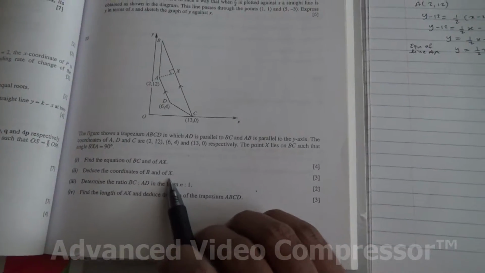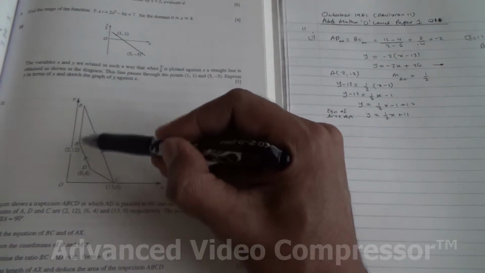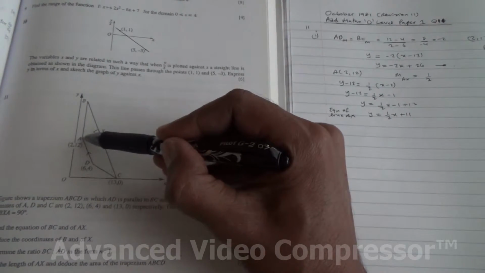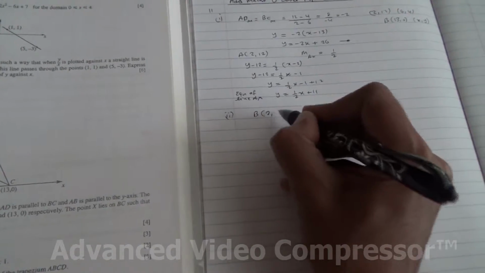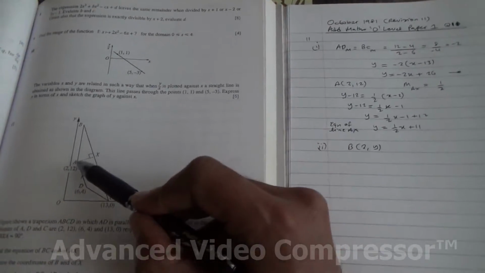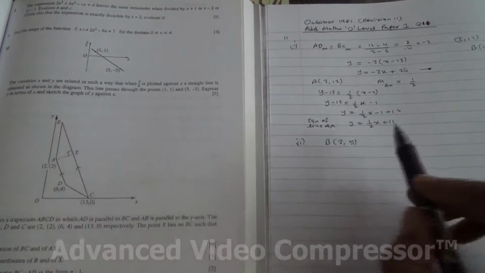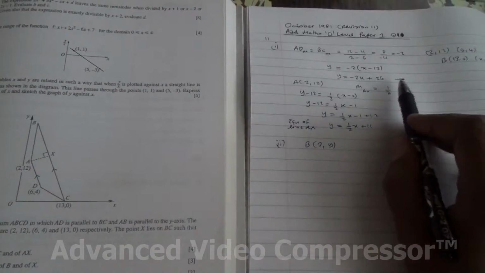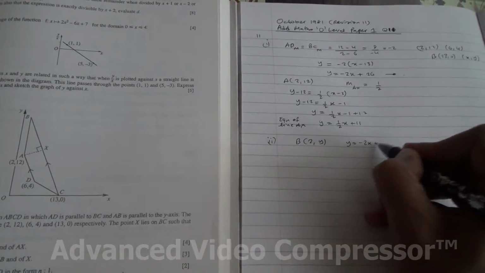Now for the second part, deduce the coordinates of B and of X. Now remember, this line is parallel to the y-axis. We already have a coordinate here, (2, 12) is A, therefore B is going to have x-coordinate 2, and we don't know the y-coordinate of B. So B is going to be (2, y). We can solve two simultaneous equations here. This line joins this line. The equation of line BC is y is equal to minus 2x plus 26.